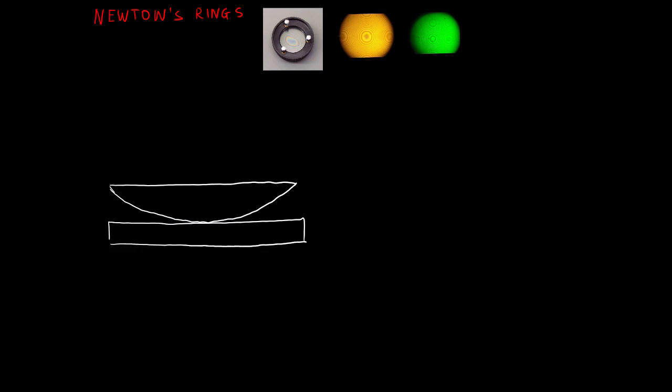If we shine a light from the top on this arrangement, we will observe Newton's rings that look like this. These rings are due to the interference between the waves reflected by the top and the bottom surfaces of the very thin air gap between the two pieces of glass. So here we have air.